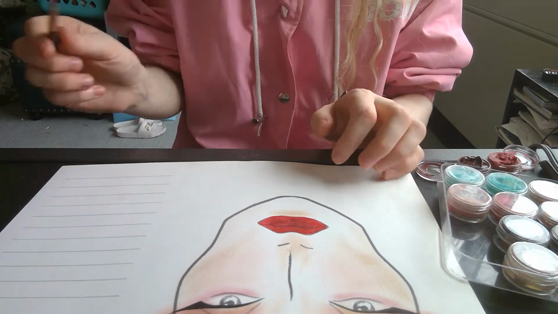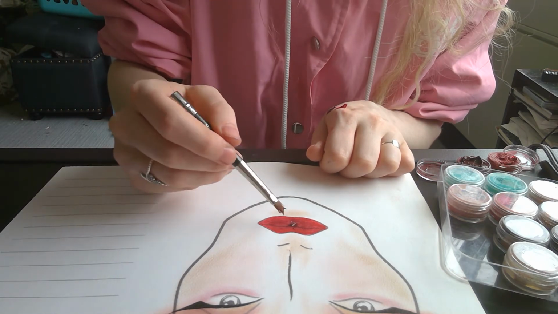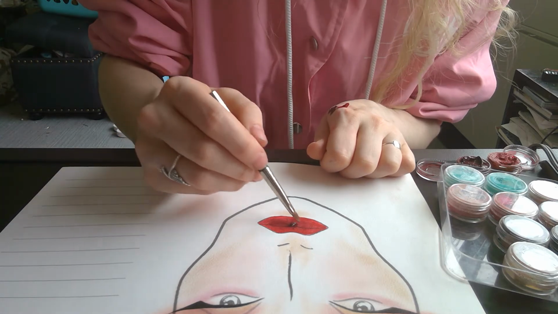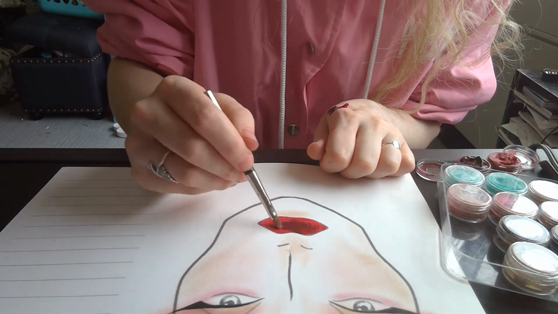Wonderful. So I think that we've really gotten the lip. I think we're just going to darken it quite a bit more. I think I like the darker lip.